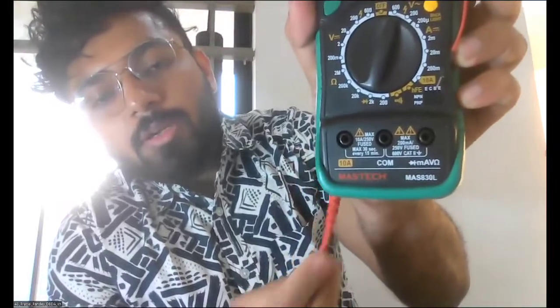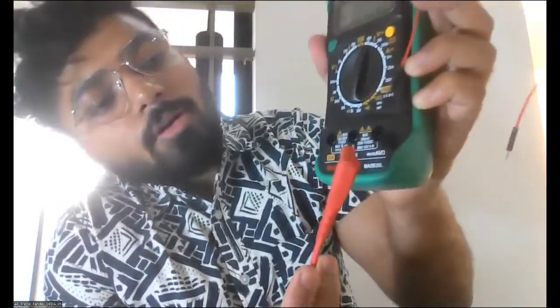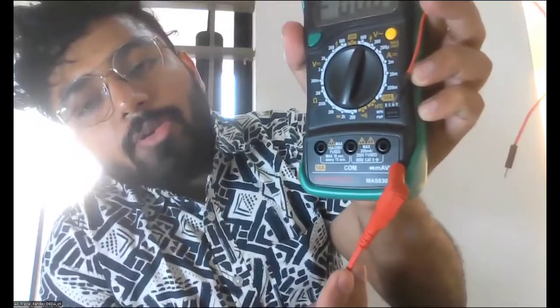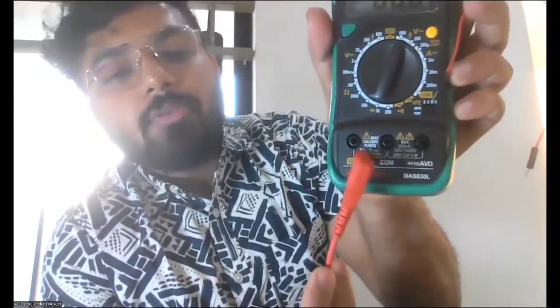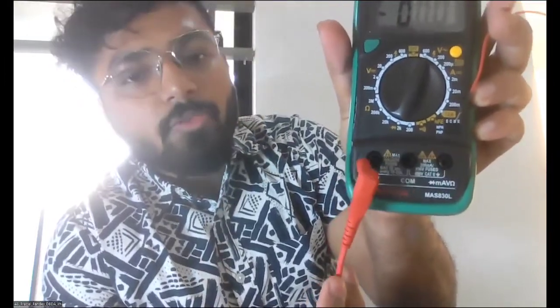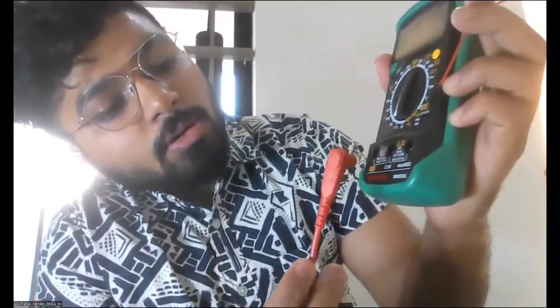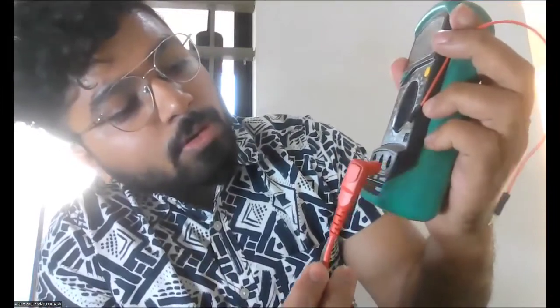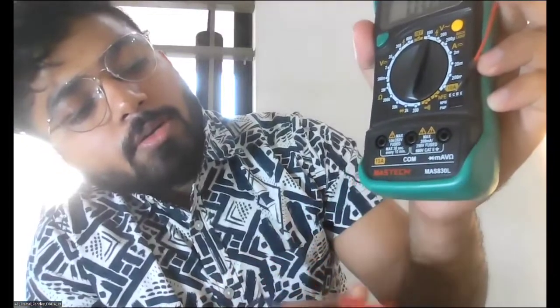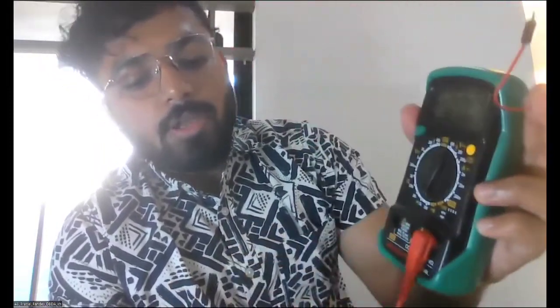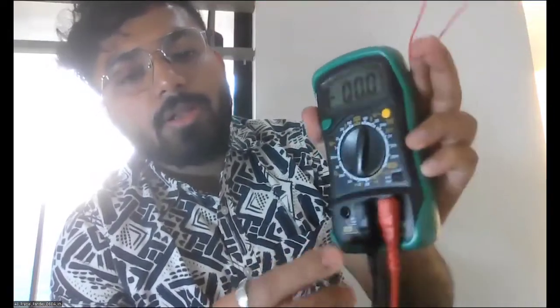Here we have three parts. One is for current: whenever we measure current, we plug the red wire on this side, and whenever we are going to measure voltage, we connect to the voltage side. For now, we are going to check the conductivity of this wire, whether it is working or not. For that, we'll connect the red wire to this side and the black wire in ground.